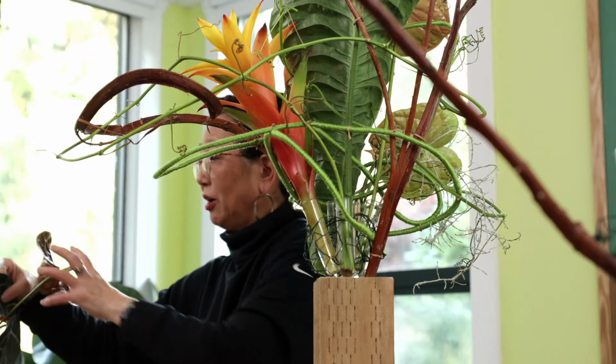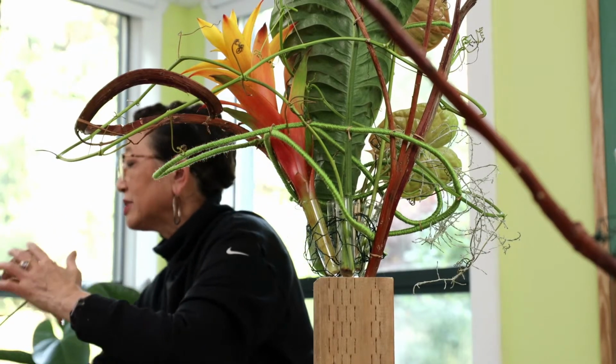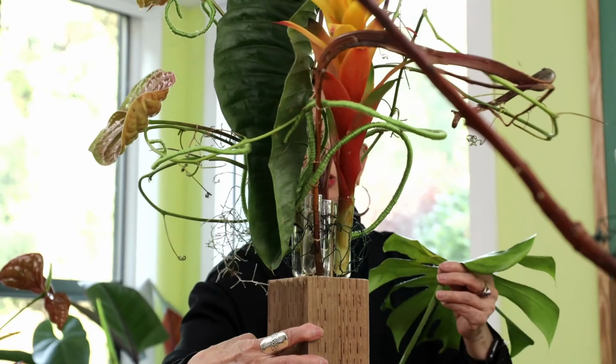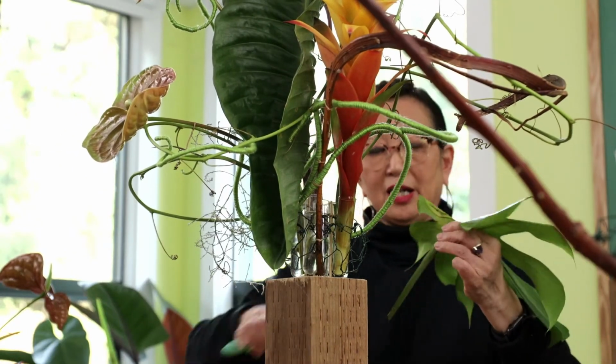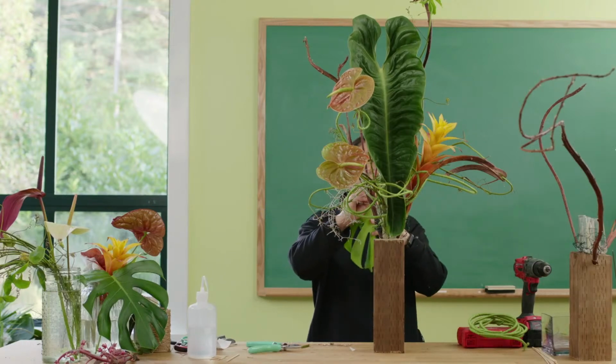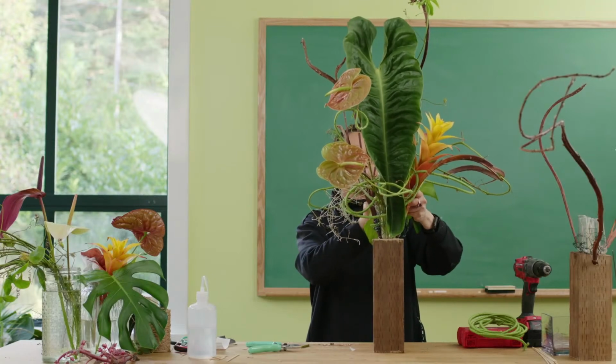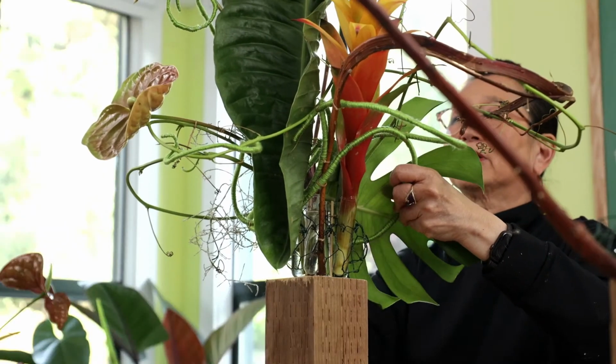Okay, so on the back side, just because it needs some more weight, perhaps we need to have multiple layers of greenery. So I'm going to go ahead and use the Monstera on the back side. I'll show you that in a minute.